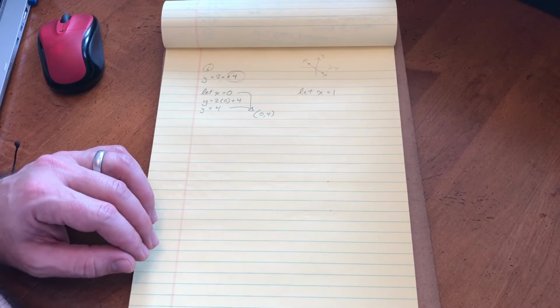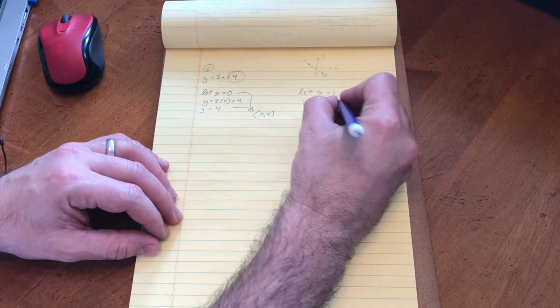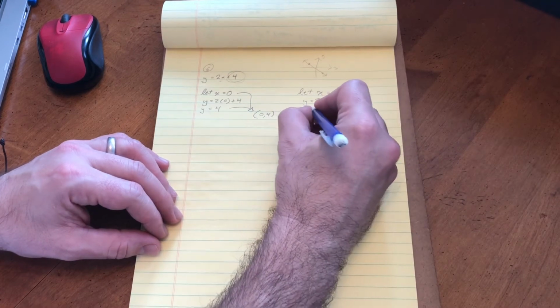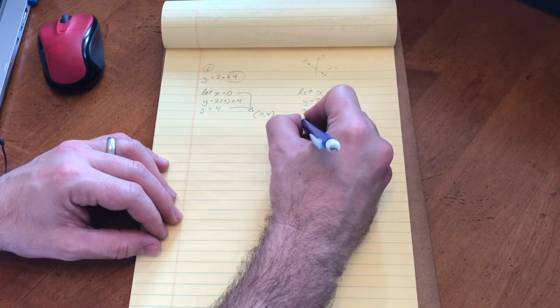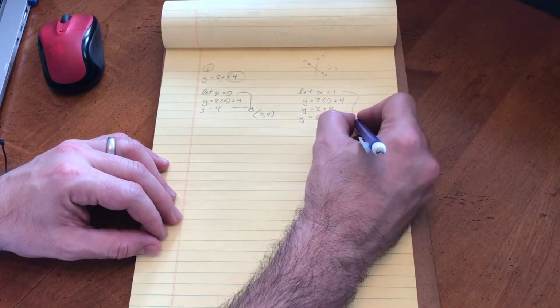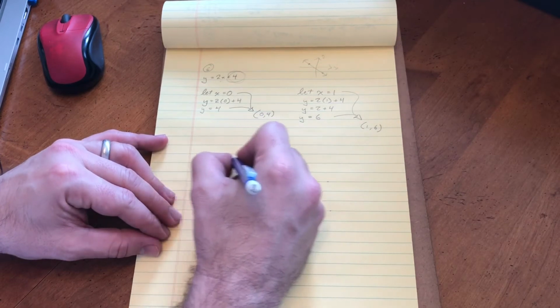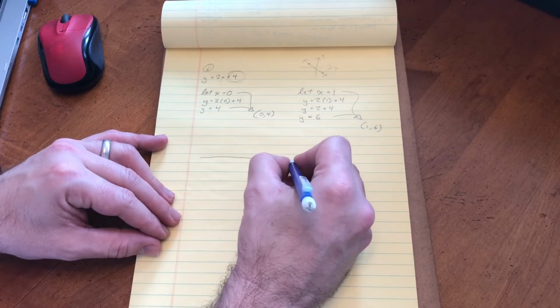Now I need another point though, so I don't know, what's another easy number to work with? Let's let x equal 1. Okay, so we'll say y equals 2 times 1 plus 4. A little bit more work, but not all that much. When the input is 1, the output is 6. So I now have 2 ordered pairs that this line goes through.